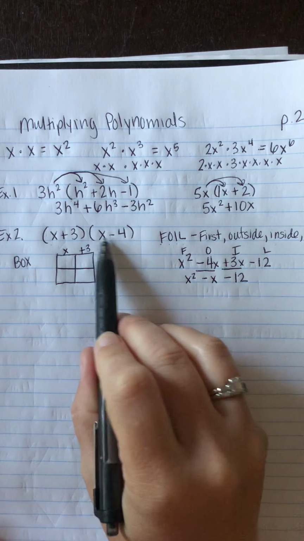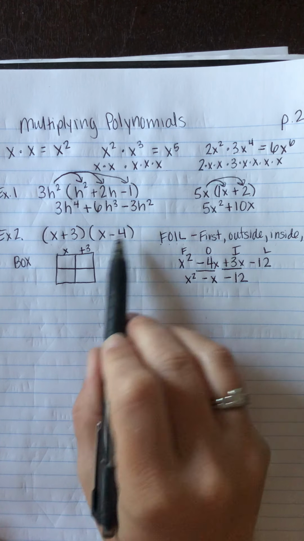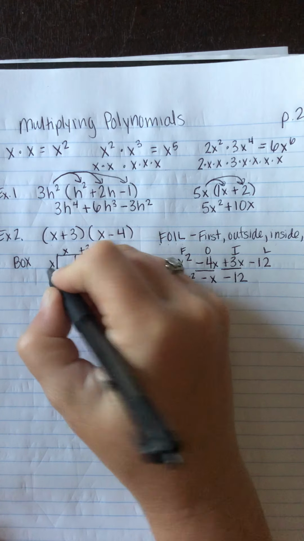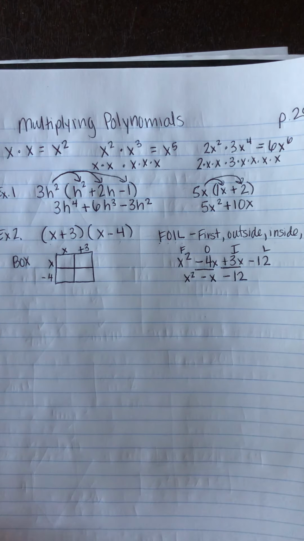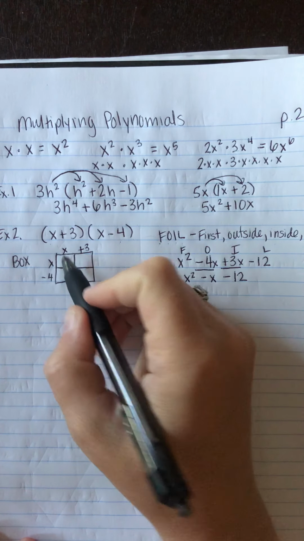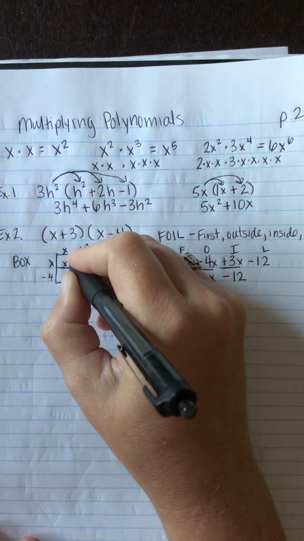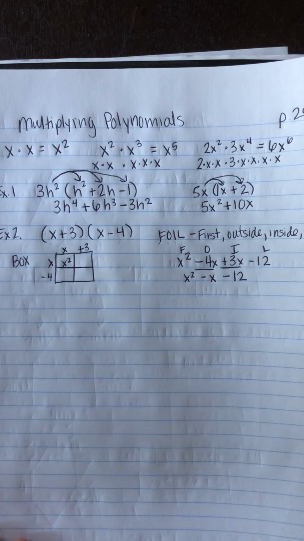Same thing for this one. Each individual term is going to go on a different row. So our first term is x, second term is negative 4. And we're going to treat this like a multiplication grid. So x times x fills in this square, and it's going to give us x squared.